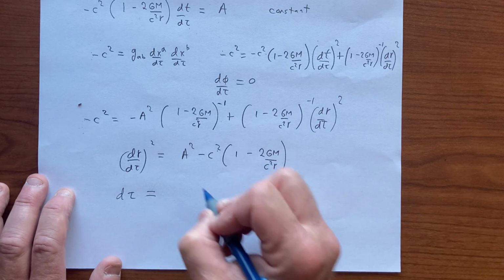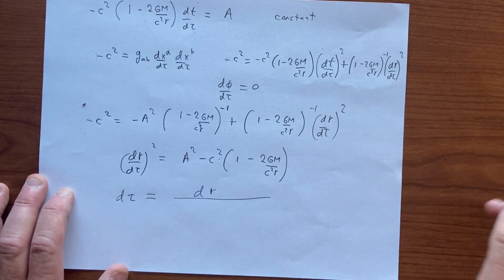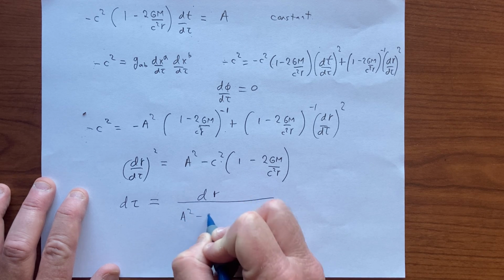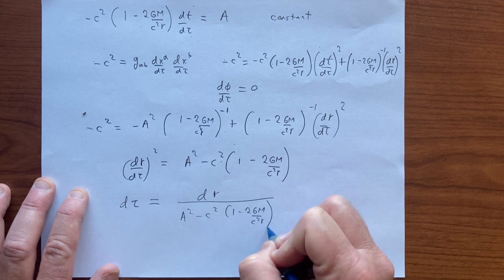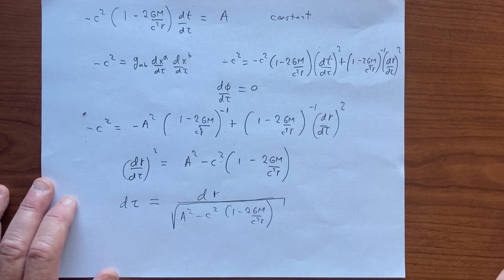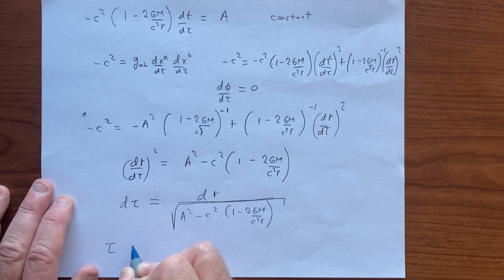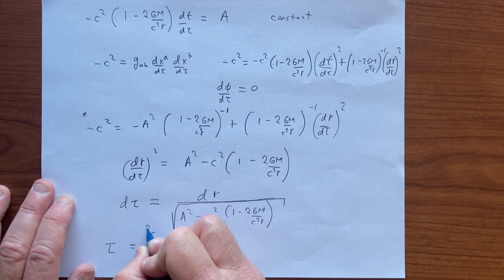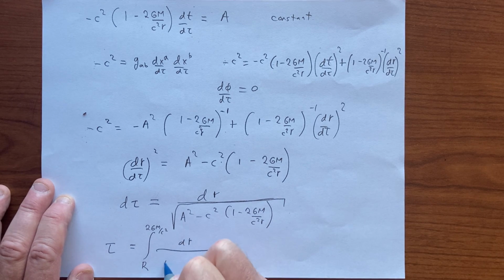This is d r over the square root of a squared minus c squared times 1 minus 2GM over c squared r. It looks like that. And so when we integrate to get the proper time, we're doing this integral from some value of the radial coordinate, capital R, say, to 2GM over c squared.